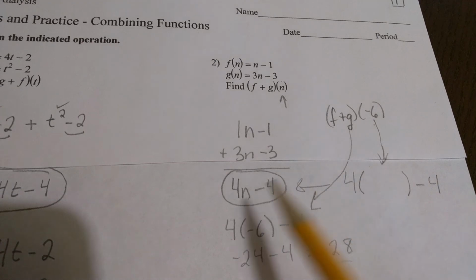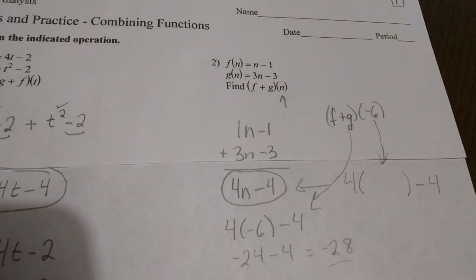Okay, so you end up with just a nice expanded version of whatever it is. You shouldn't have any parentheses involved or any binomials that need to be FOILed or any of that goodness. All right, try those practice problems, and then you can watch the next 2 examples.